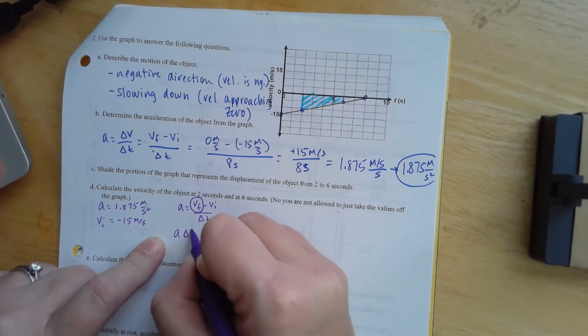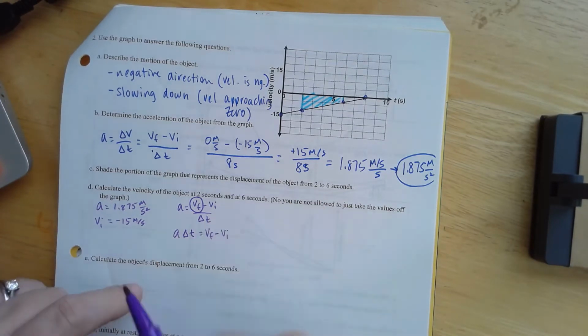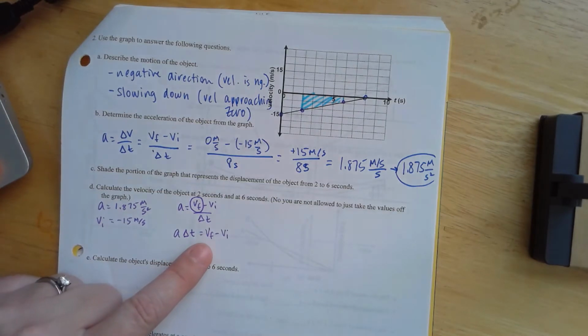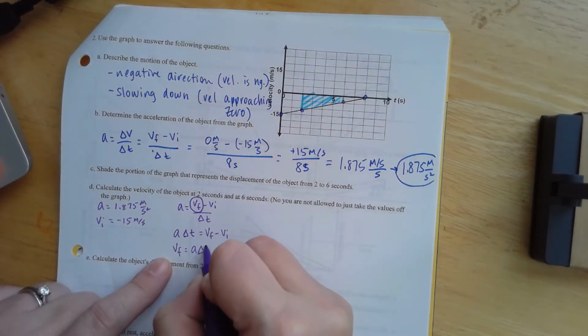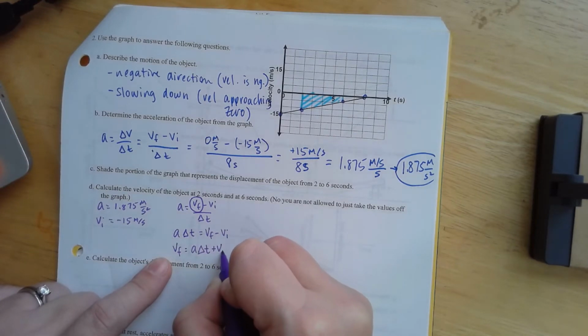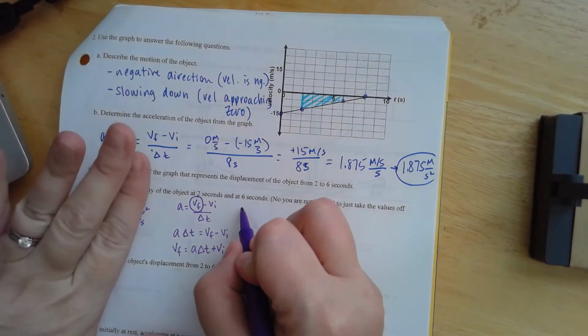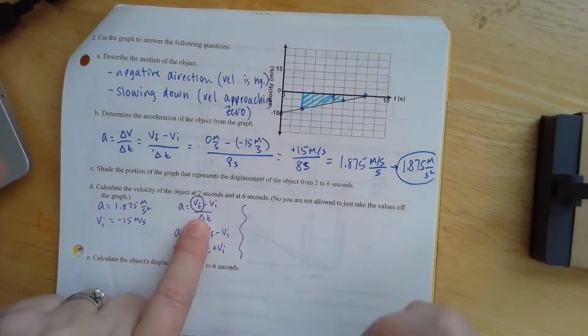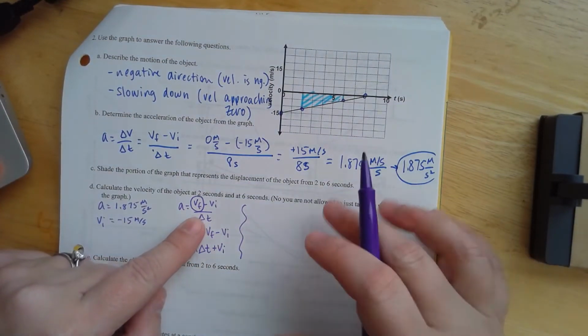So acceleration times change in time equals final velocity minus initial velocity. If I want to isolate final velocity, it equals acceleration times change in time plus initial velocity. So I can use that to figure out what my velocities ought to be. Again, this is just an equation that we've used a whole bunch of times. We're just rearranging it so that we can use it to solve a problem.